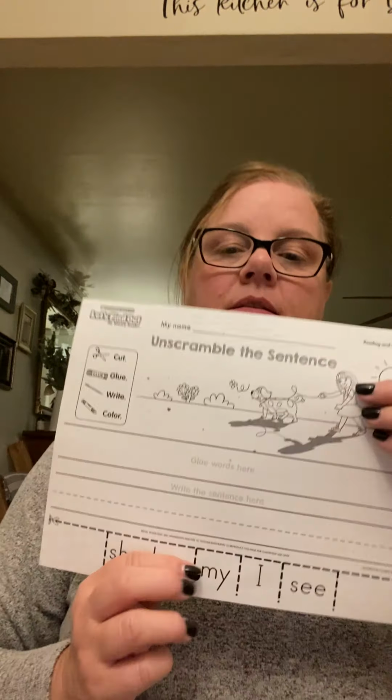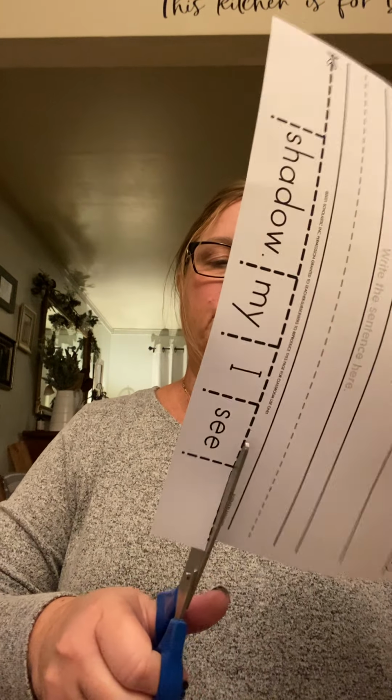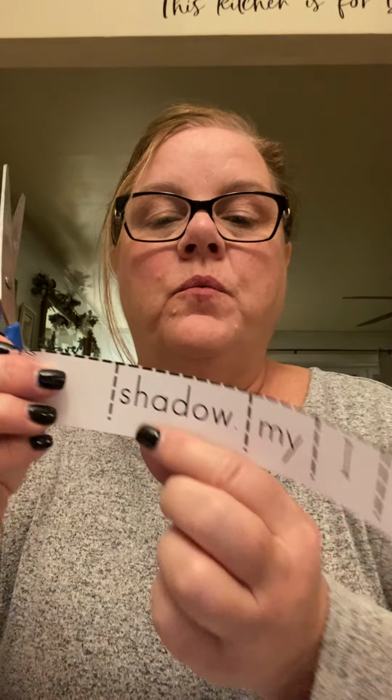All right, and our last activity is unscramble the sentence. We're going to use our scissors and cut the bottom, and then cut out our words. The words are shadow, my, I, and see. So we're going to have 4. They're probably going to end up being rectangles, 2 long sides, 2 short sides, although I do see some squares in here.